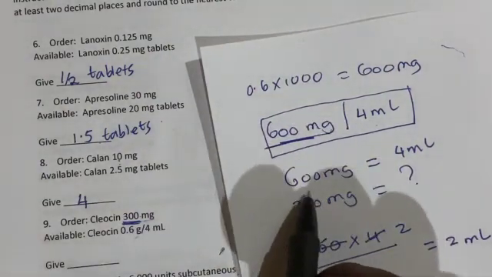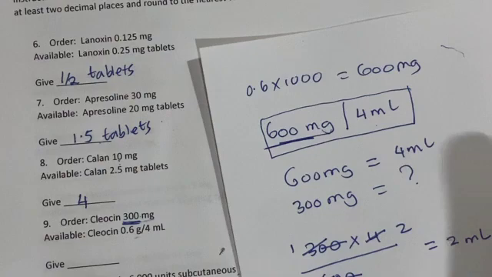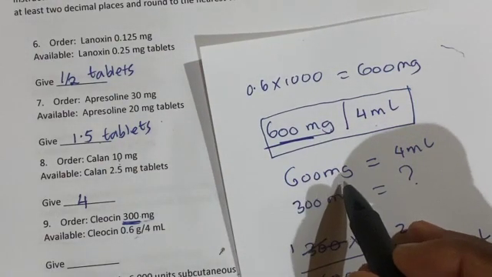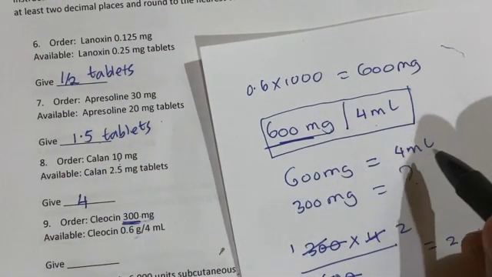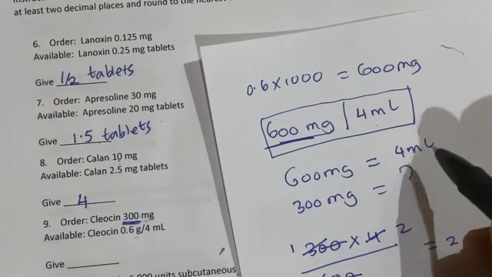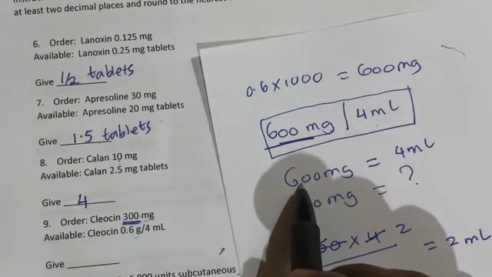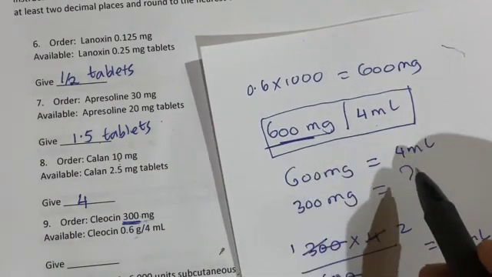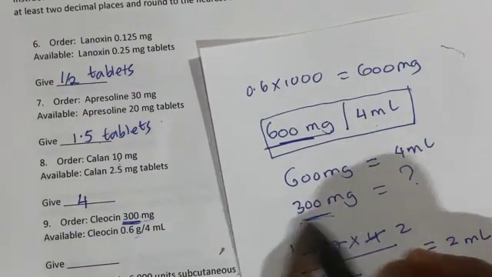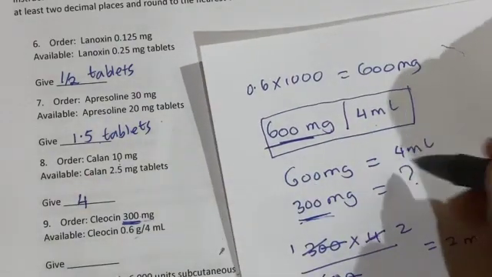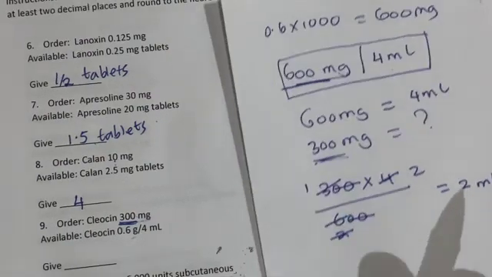So that's why I'm doing it like this. So 600 milligrams is the same as 4 ml. Like if you give 4 ml, you're giving 600 milligrams of the medicine. So if you want to give now 300, how many ml will that be?